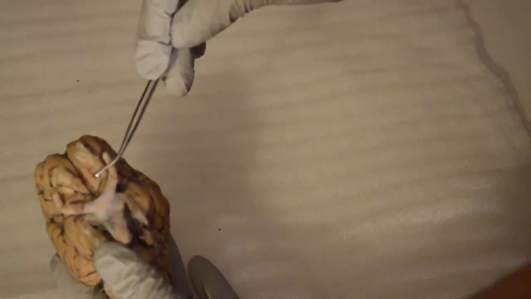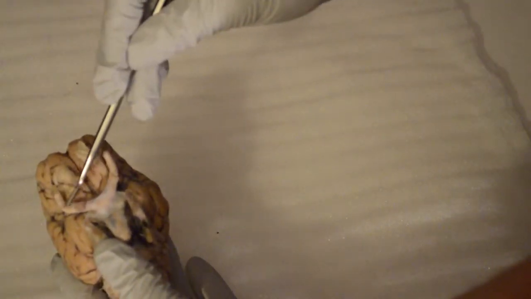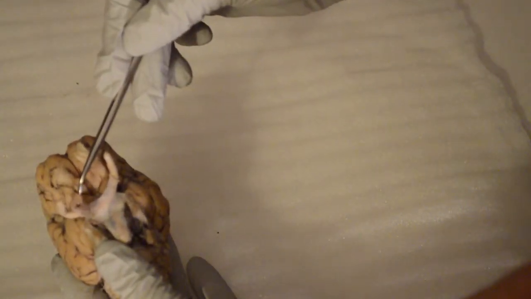Okay, moving on to the olfactory bulbs. This is the ventral surface of the brain, underneath here. These are the olfactory bulbs here. Okay, the optic nerves are extending from there. These are them right there, one and two, left and right.